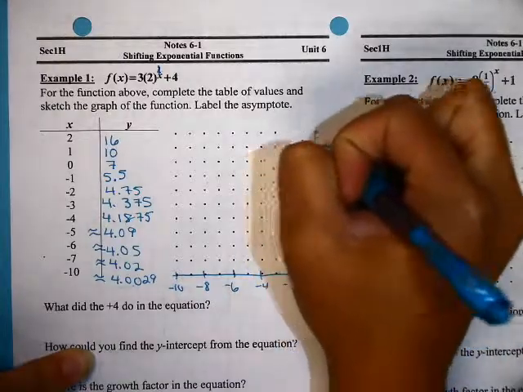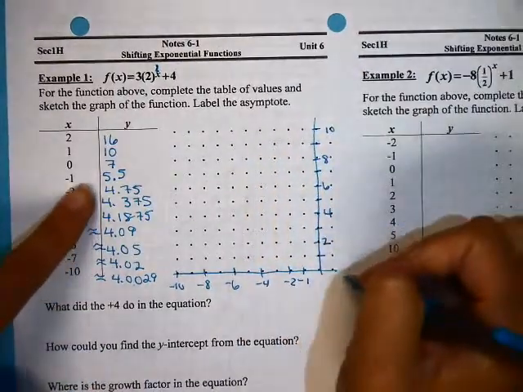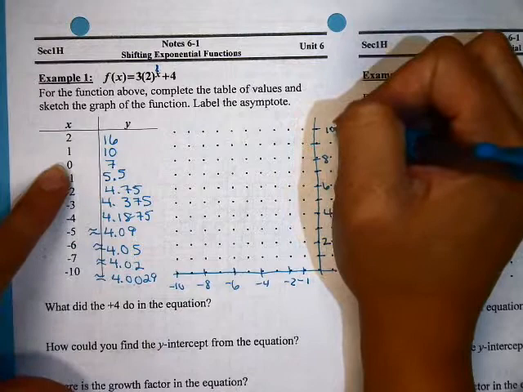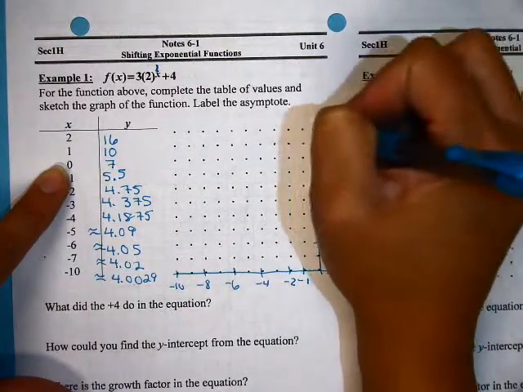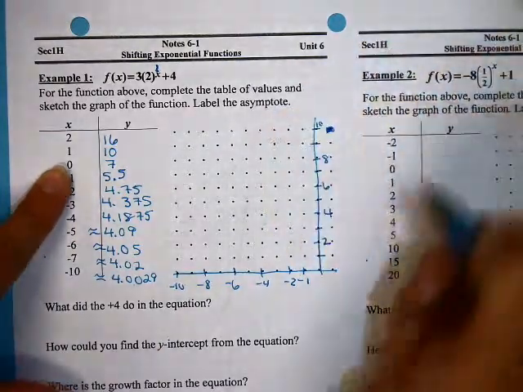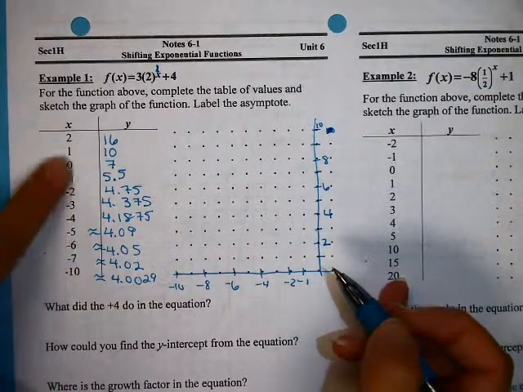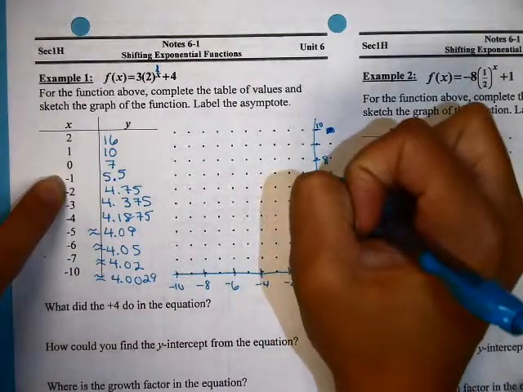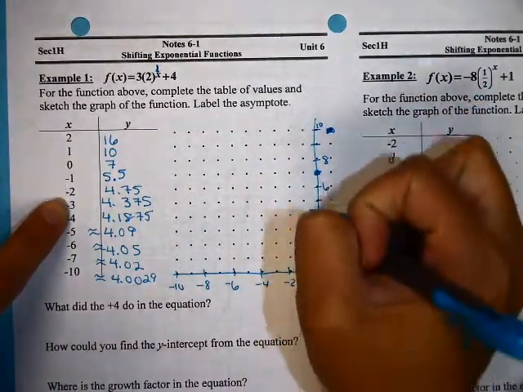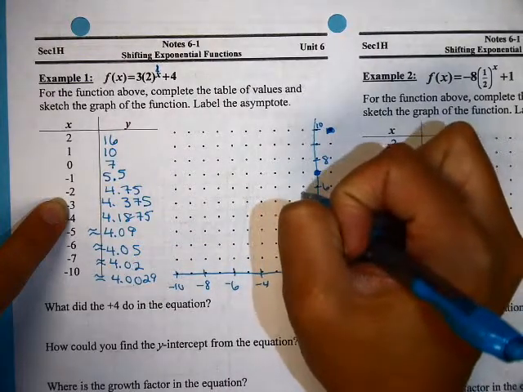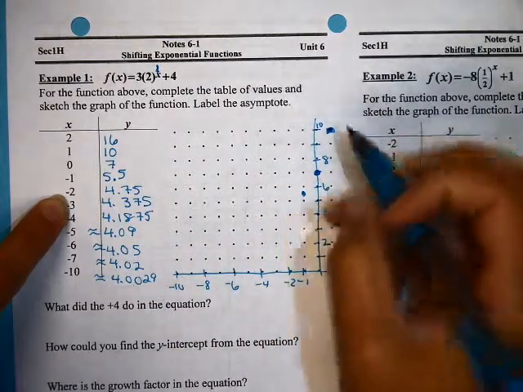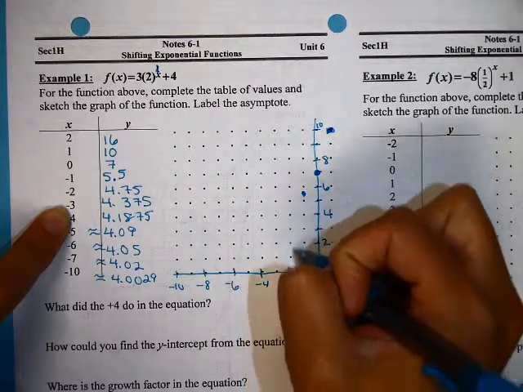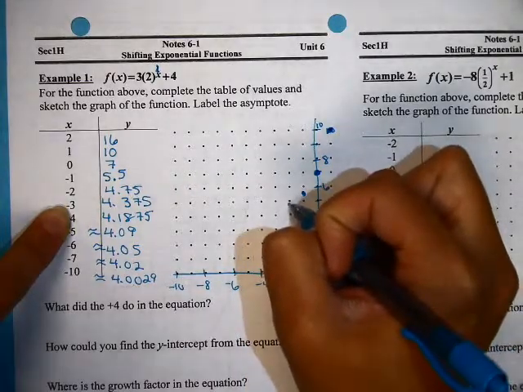We don't have to graph the 16. We'll just graph when x is 1, y is 10. So we're right there, right on the 10. When x is 0, we're up at 7. -1, we're at 5.5, so between the 5 and the 6. At negative 2, we're at 4.75, so almost at the 5.